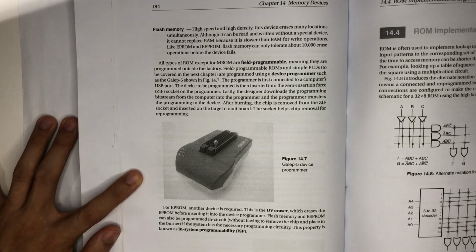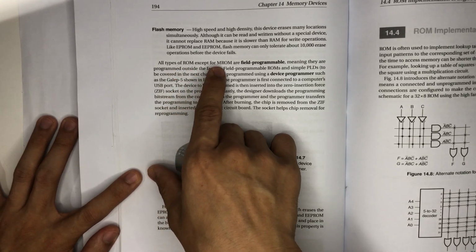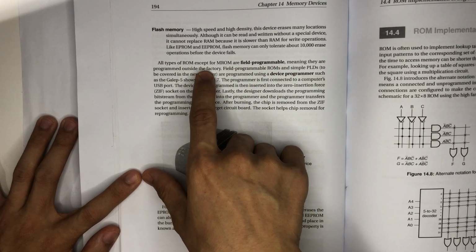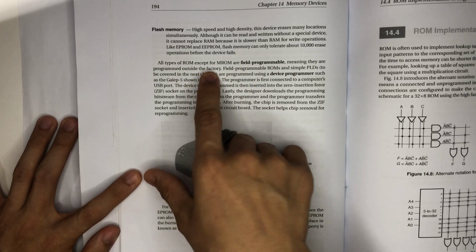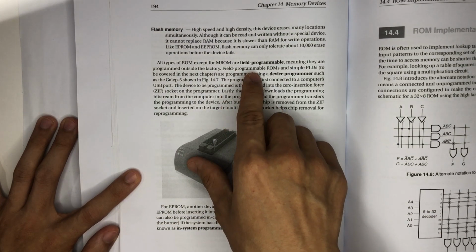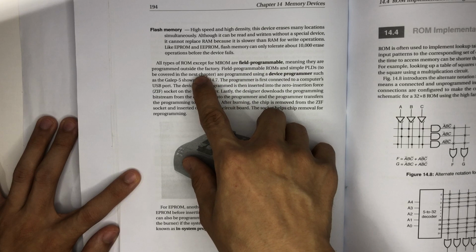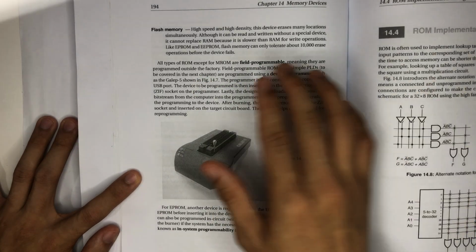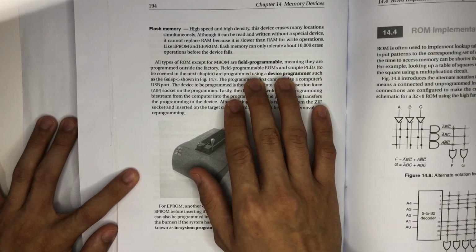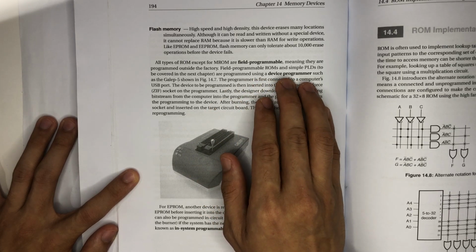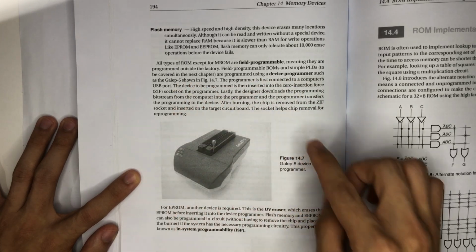Commonly used. All types of ROM except for MROM are field programmable, meaning they are programmable outside the factory. Field programmable ROMs are simple PLDs, programmable logic devices, to be covered in the next chapter. You will see later on. They are programmed using a device programmer, such as the Gallup 5 shown in figure 14.7.